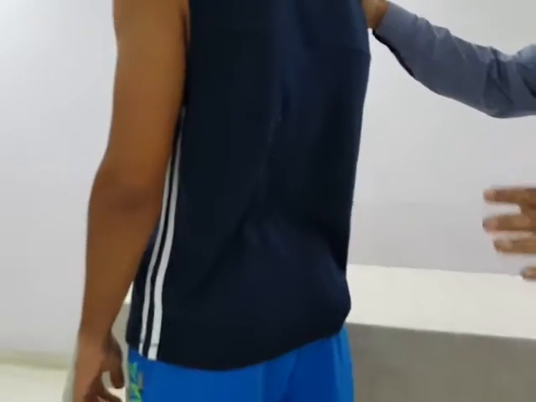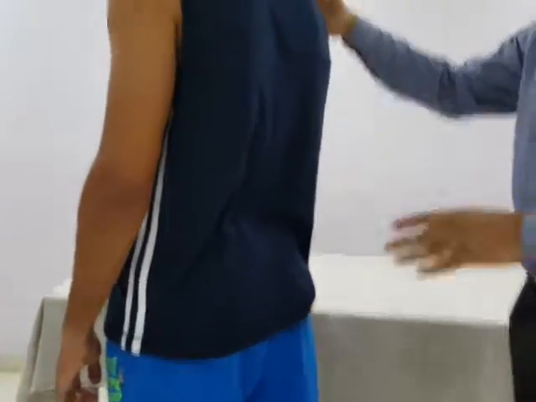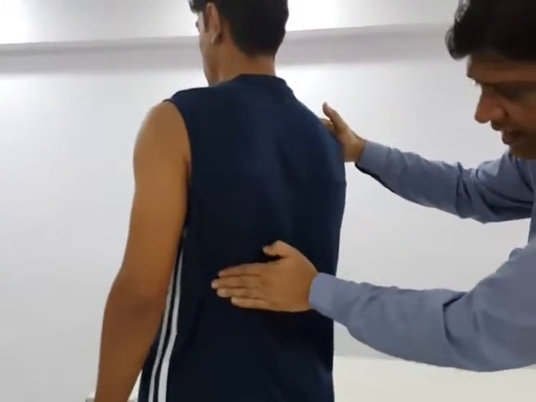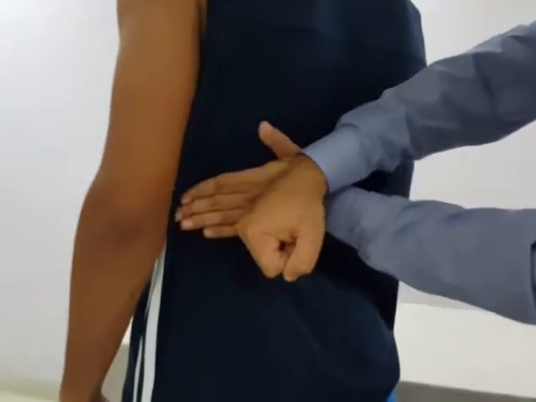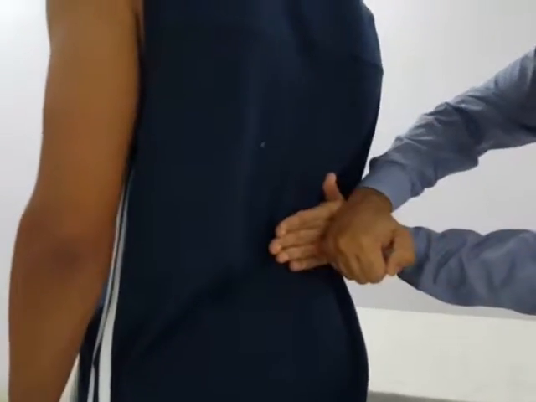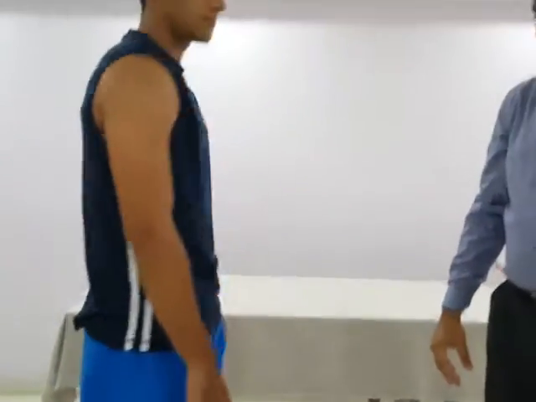Thirdly, I would like to rule out any kidney pathology by doing the renal punch test, by palpating the renal angle and giving a renal punch over here or on this side. If it doesn't have that pain, that means it excludes the kidney problem.